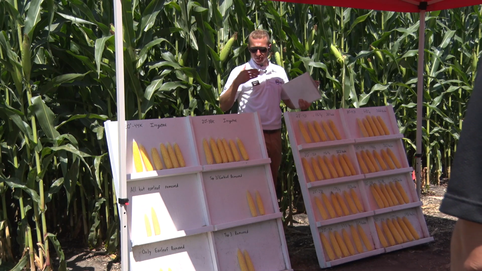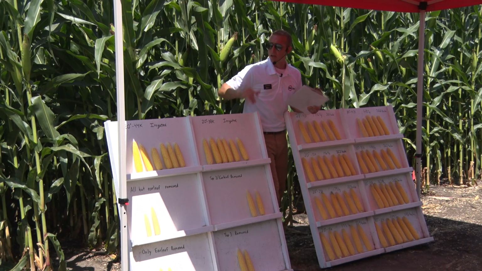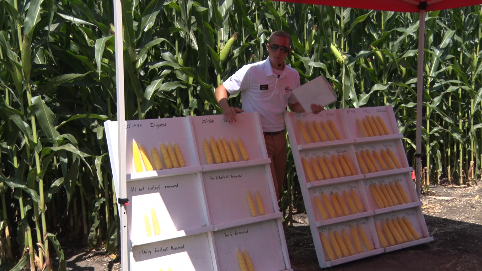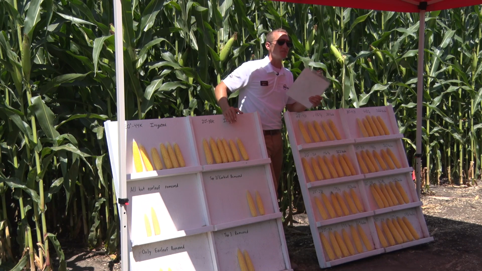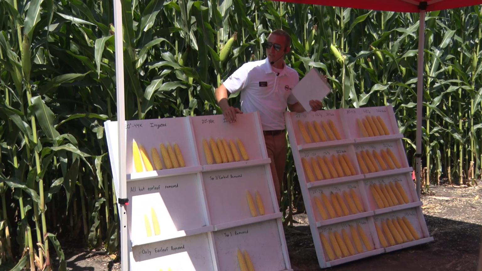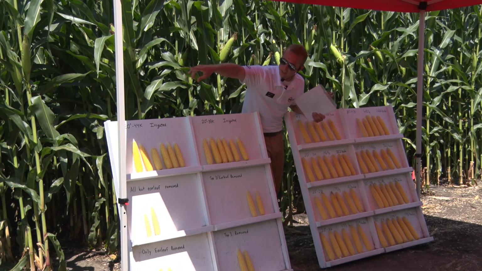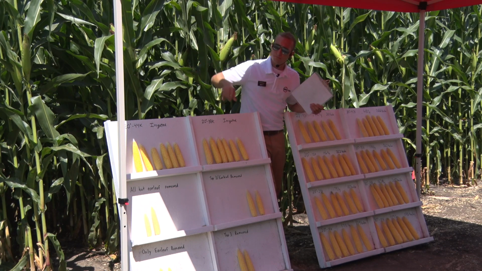Especially at these later stages where it really starts to show up when you're talking about kernel fill. When we talk about kernel fill, we were looking at this plot about a week and a half ago and we said, you know, what actually matters the most during all of this time? You know, which leaves matter the most? When we're trying to fill out kernels, what do you do? And so what we did was it's right over here to your left. It's those 4 white signs in a row.